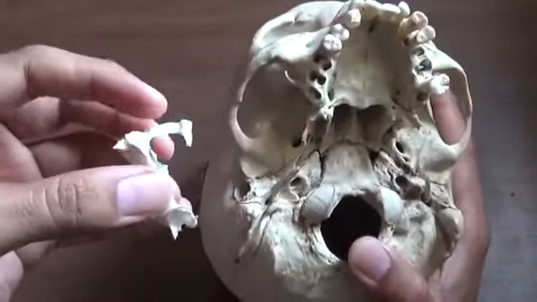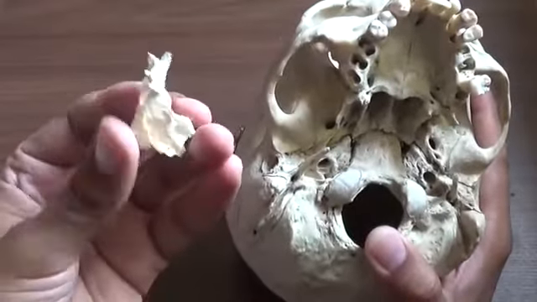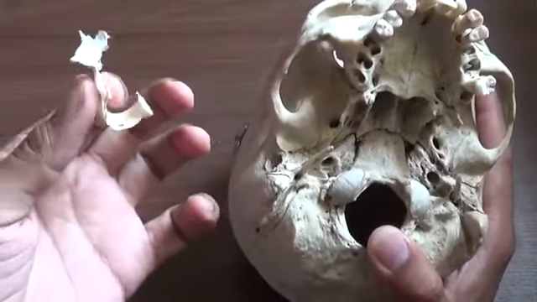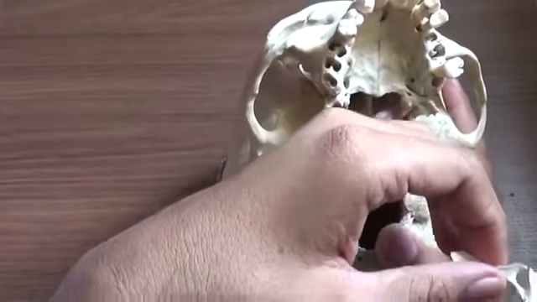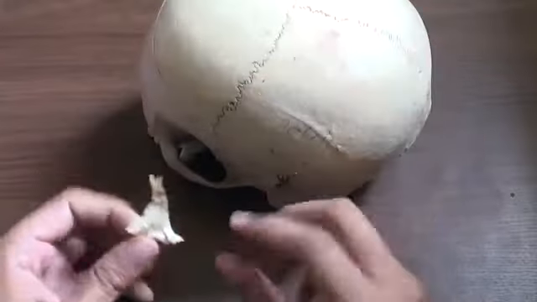So this is the palatine bone, and it has got another process that also contributes to form part of the lateral wall of the nose. This is the perpendicular plate, right. So that is found over here, and that will be forming part of the lateral wall of the nose. Let me show you another one.